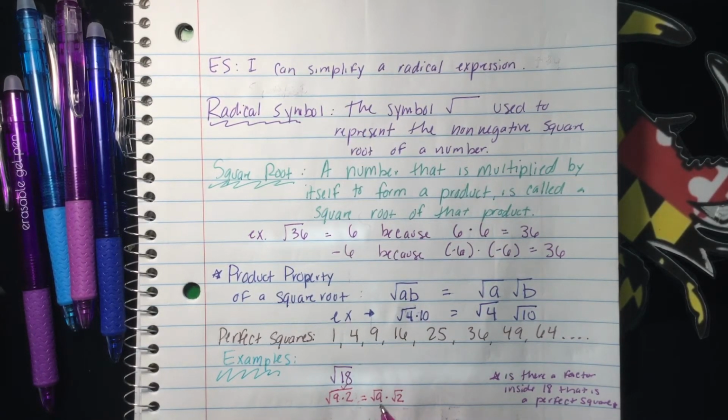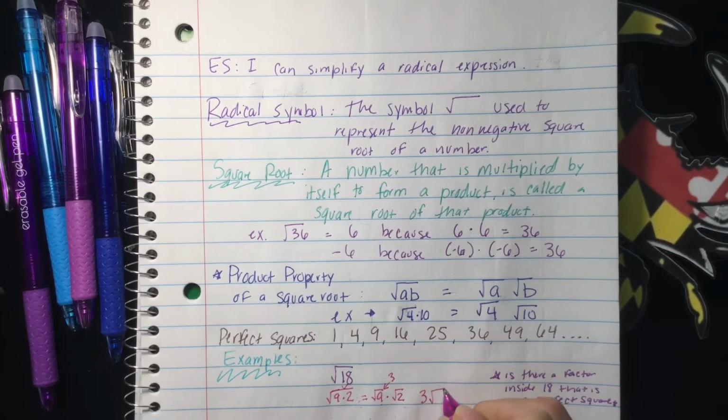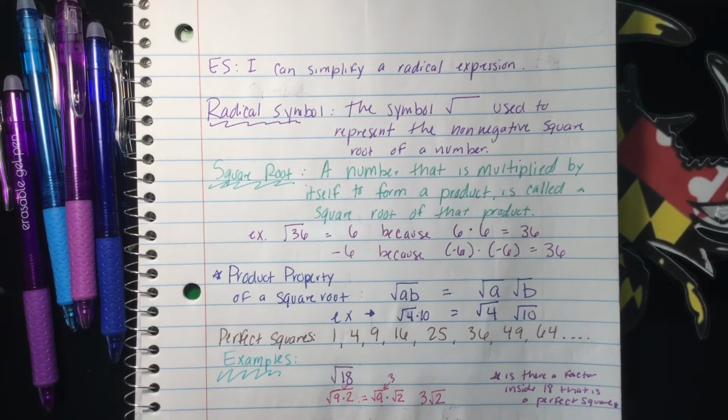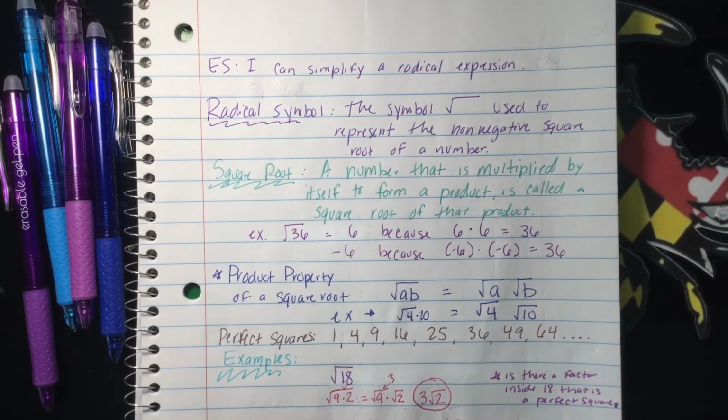Now, we know that 9 is a perfect square because, A, it says it right there, and we know what two numbers multiply together to equal 9. 3. So this right here is just 3. And then 2 cannot be broken down, so we just keep it as square root of 2. So that would be our final answer, 3 square root 2.